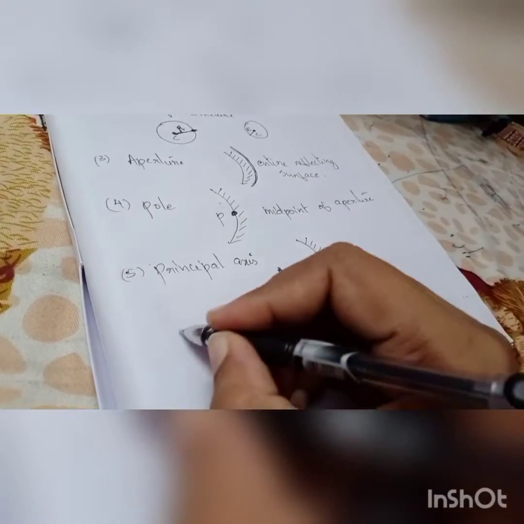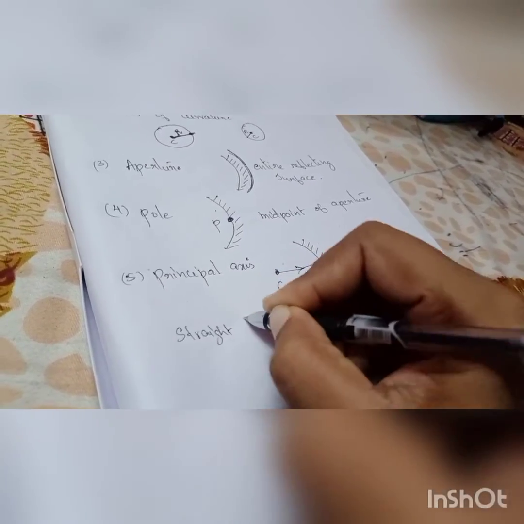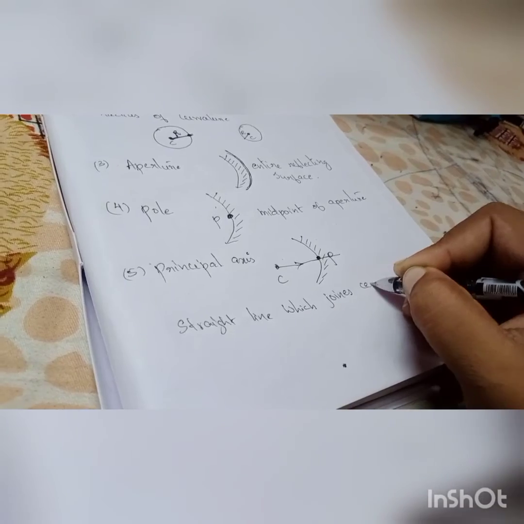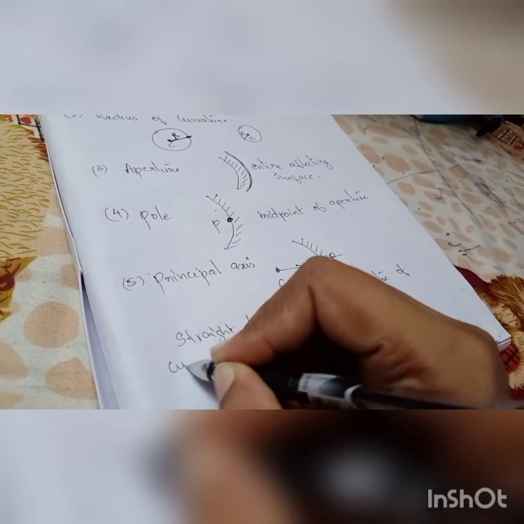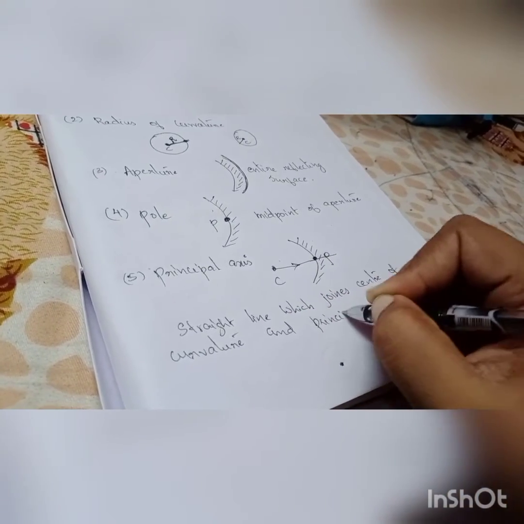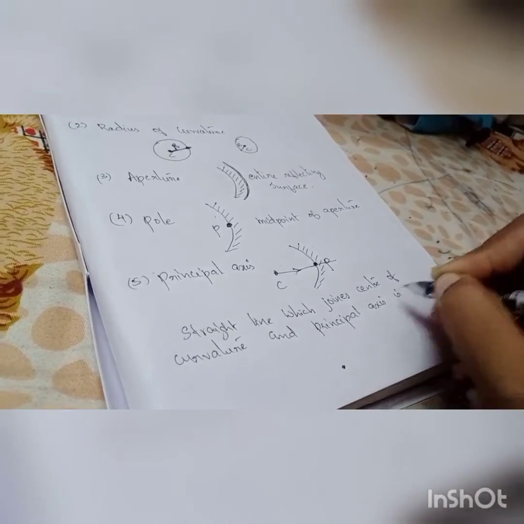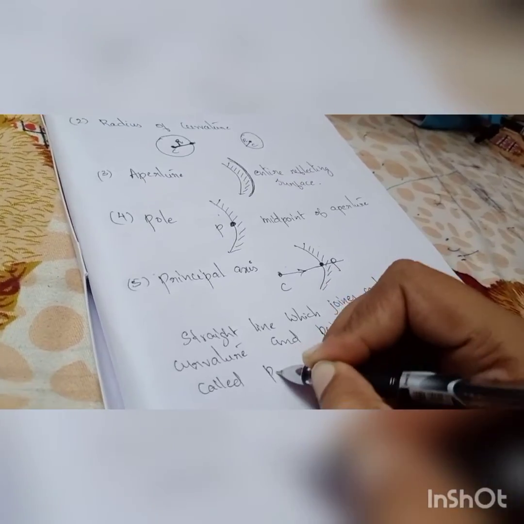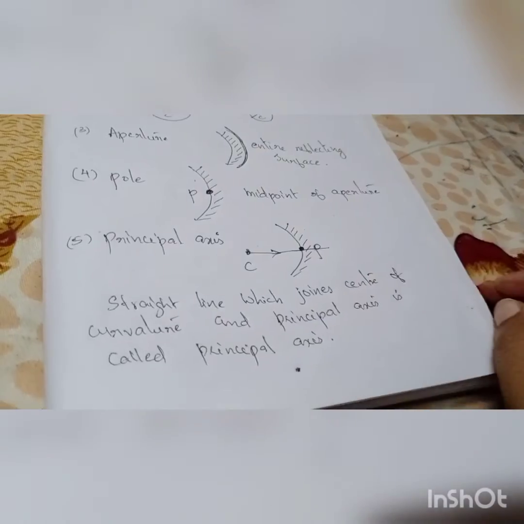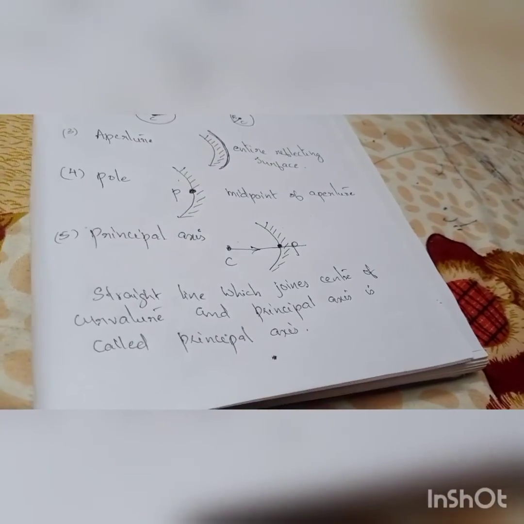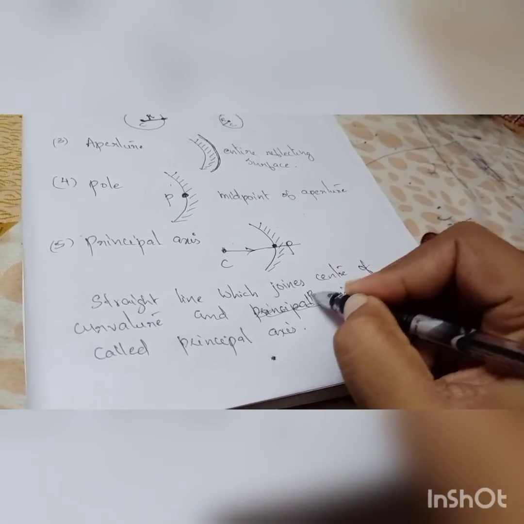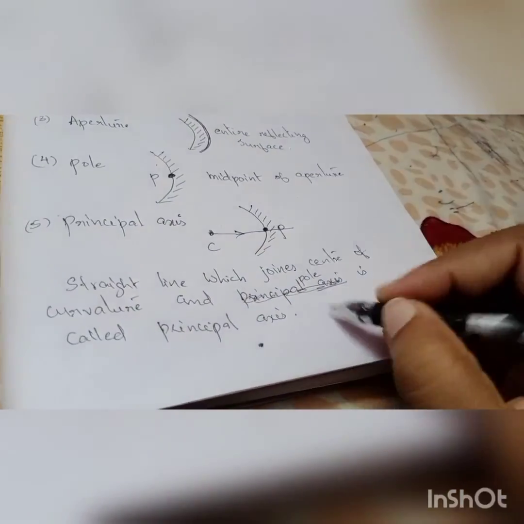A straight line which joins the center of curvature and the pole, not the principal axis, sorry, the center of curvature and the pole, is called the principal axis. Is this clear?